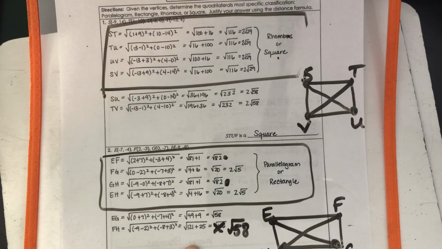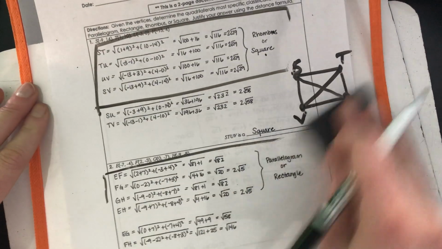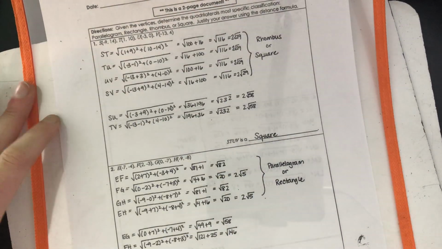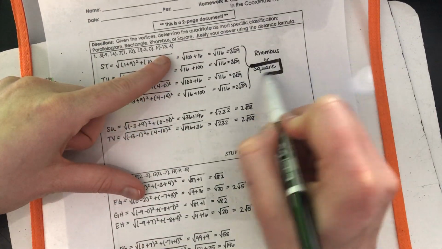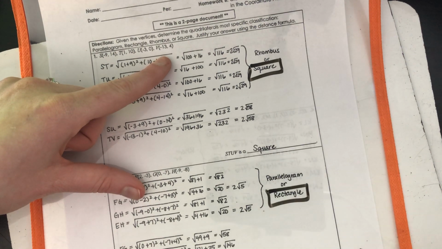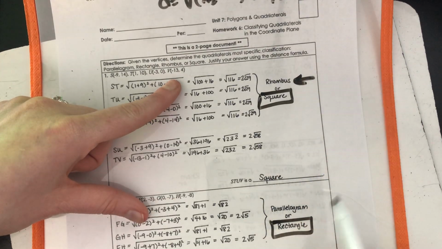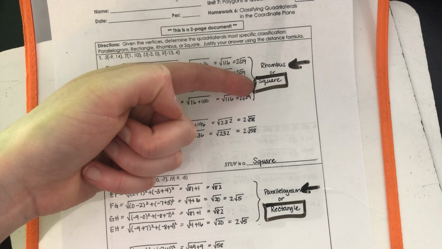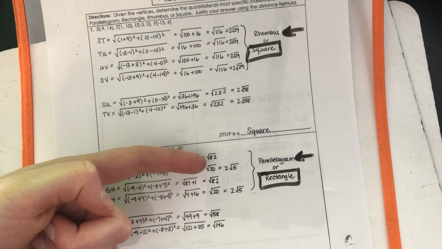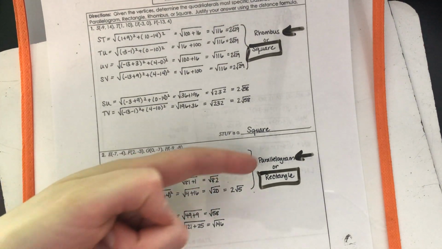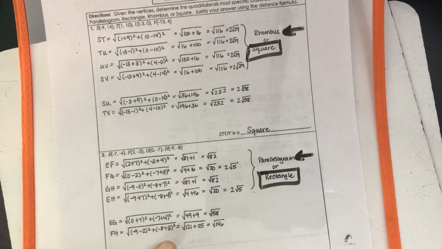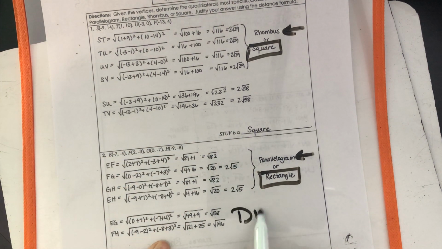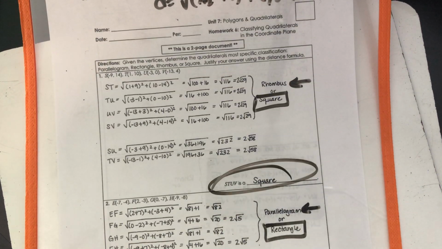Okay? So if the diagonals are congruent, it's either a square or a rectangle. If the diagonals are different, then it's a rhombus or a parallelogram. But we first have to see, well, if all sides are congruent, rhombus or square. Are they not all congruent, but there's 2 of the same, parallelogram or rectangle? Then check your diagonals. This will tell you your final answer.